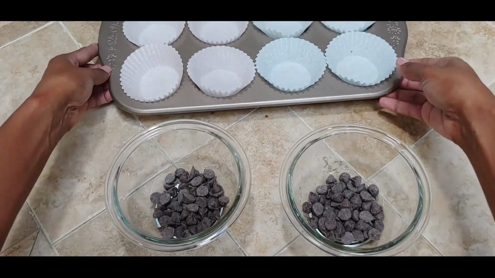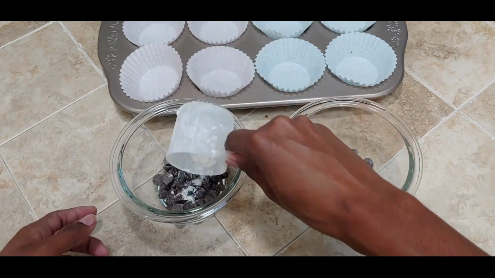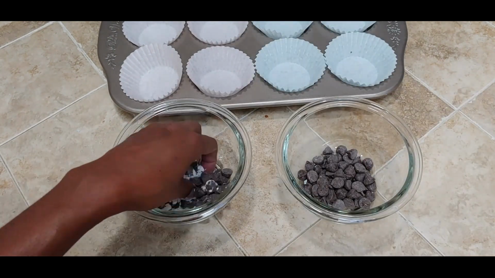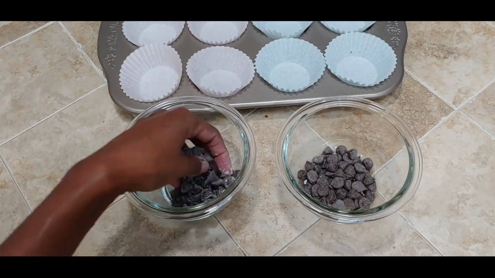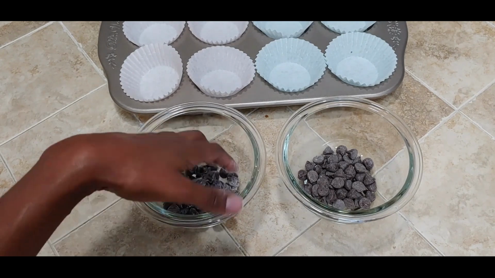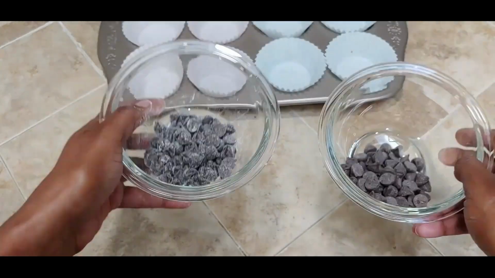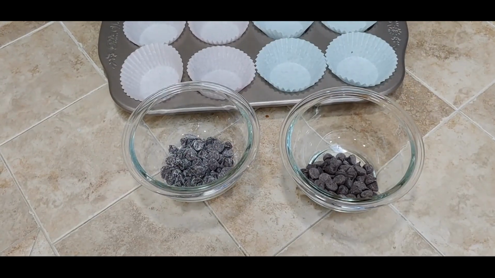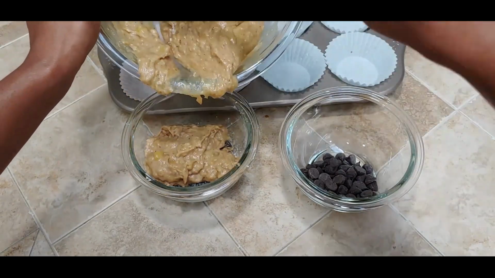As a scientist, there's always room for more experiments, so I decided to do a little experiment with some chocolate chips. There's a theory that if you flour your chips, or whatever add-in you have for your baked good, it'll help the add-in stay afloat versus sinking to the bottom of your baked good. So I'm just going to flour up some chocolate chips here, and we're going to test that theory today.